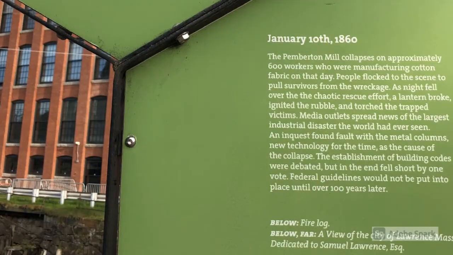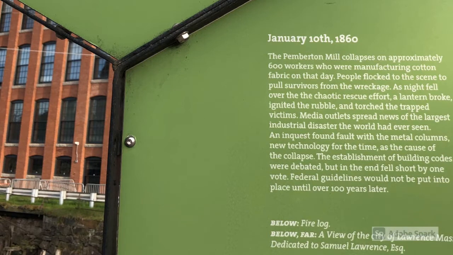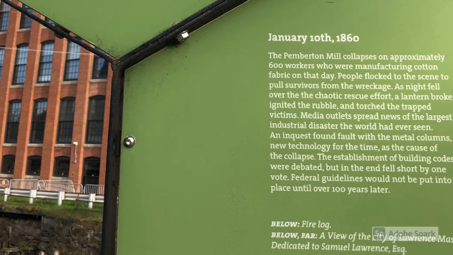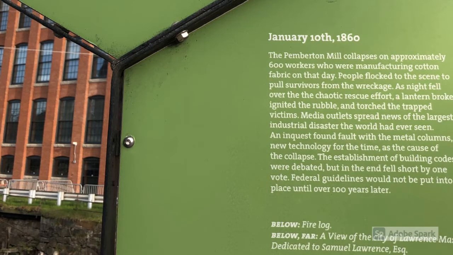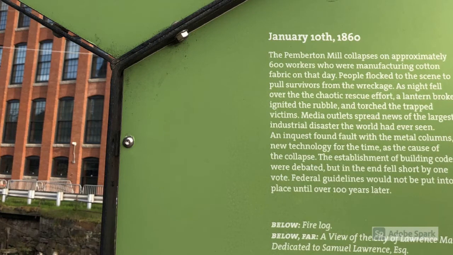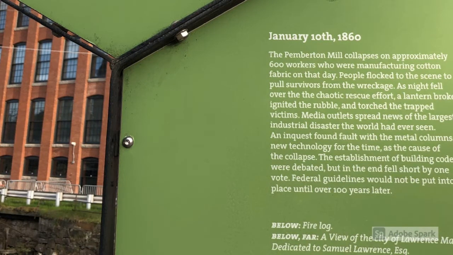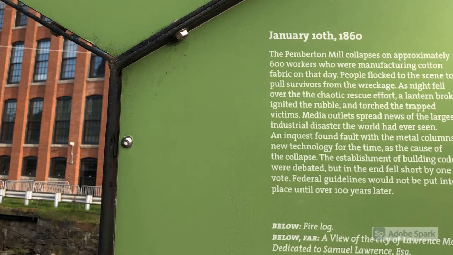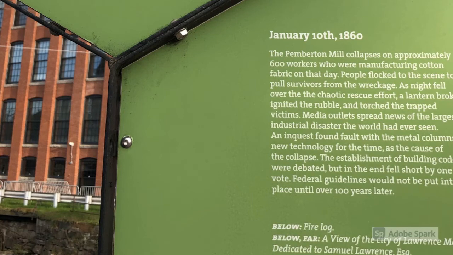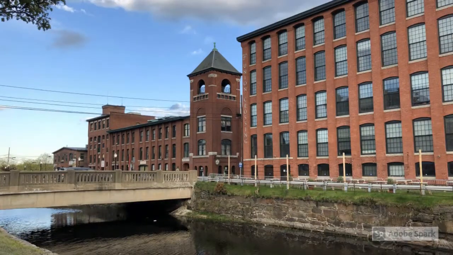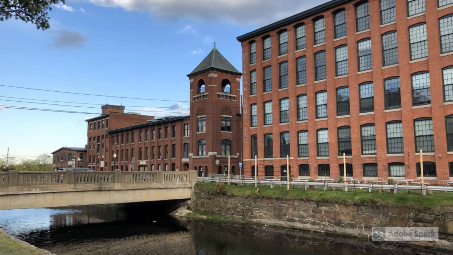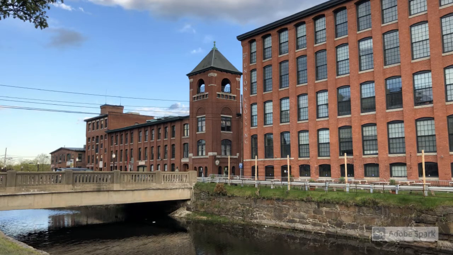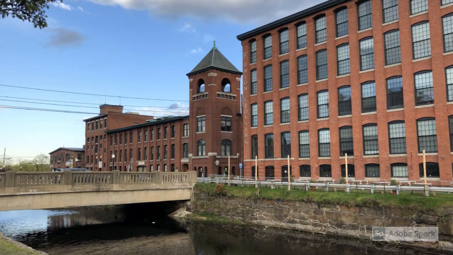The Pemberton Mill was a really well-known mill in Lawrence at that time. It opened in 1853 and was 5 stories high, 280 feet long, and 84 feet wide. And that mill manufactured cotton fabric. And then about 7 years later, in 1860, the mill collapsed and trapped 600 workers. And additionally, there was a strange story about a lantern igniting a fire, which led to further damage. So another mysterious fire story.